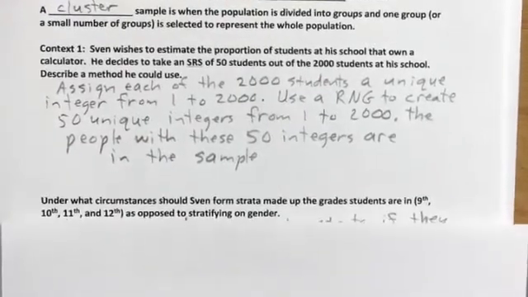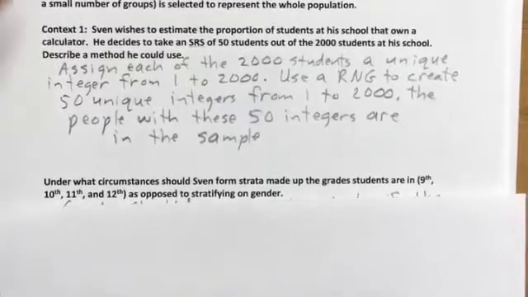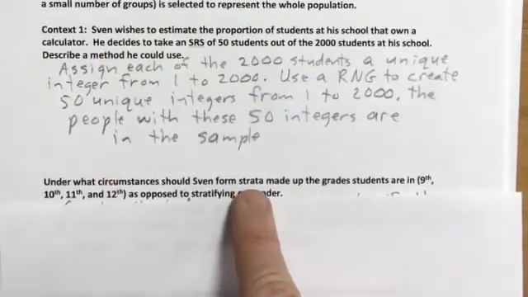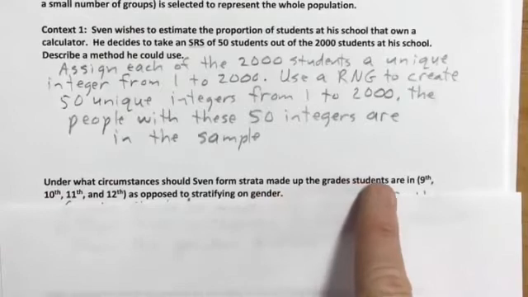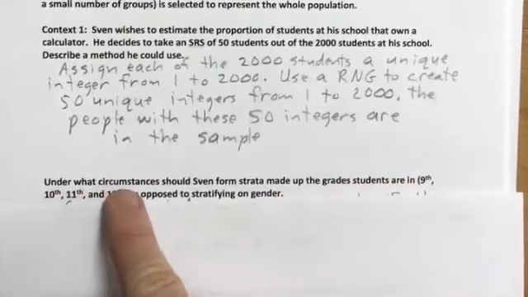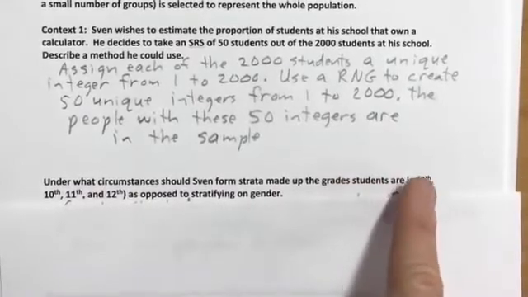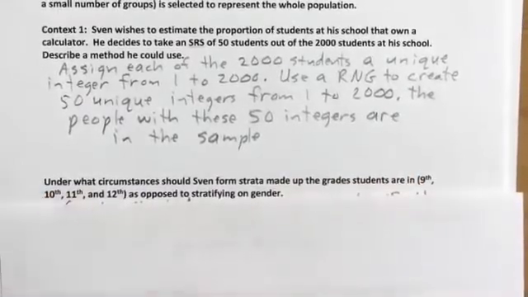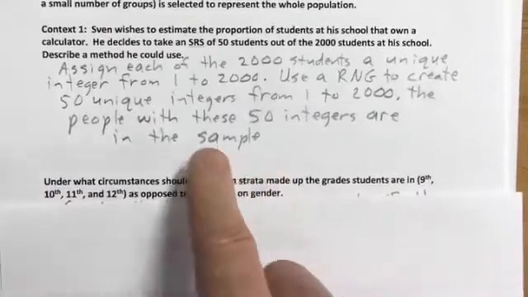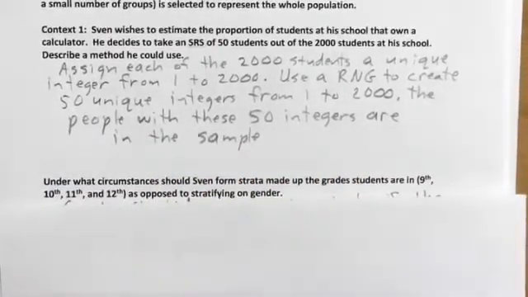All right, under what circumstance would you stratify? Under what circumstance would Sven form strata made up of the grades that students are in, 9th, 10th, 11th, 12th, as opposed to gender? In other words, stratifying by grade means you get some freshmen, some sophomores, some juniors, some seniors. Stratifying by gender means you get some males, some females. Why would you stratify by grade?